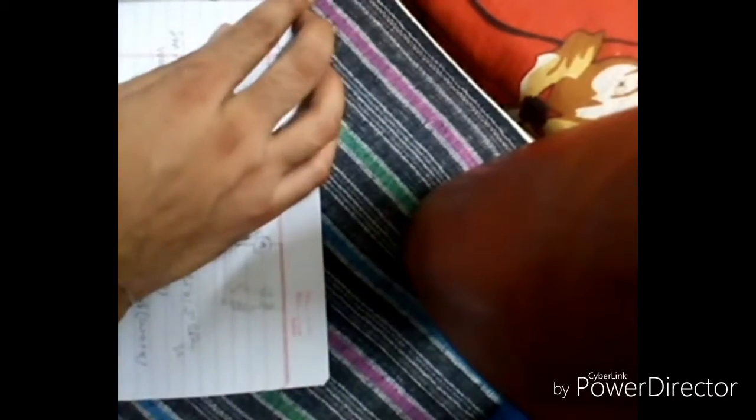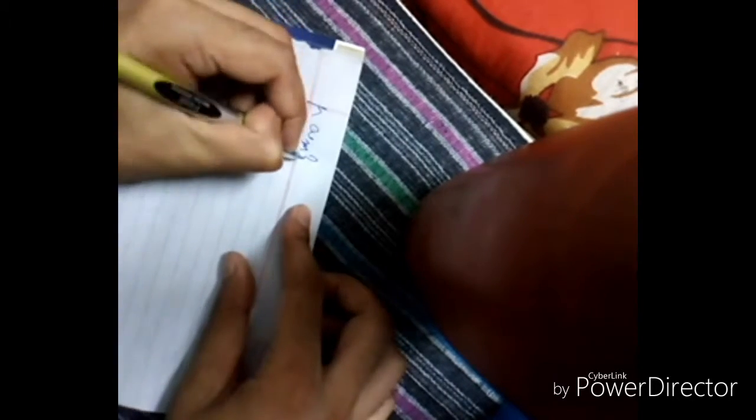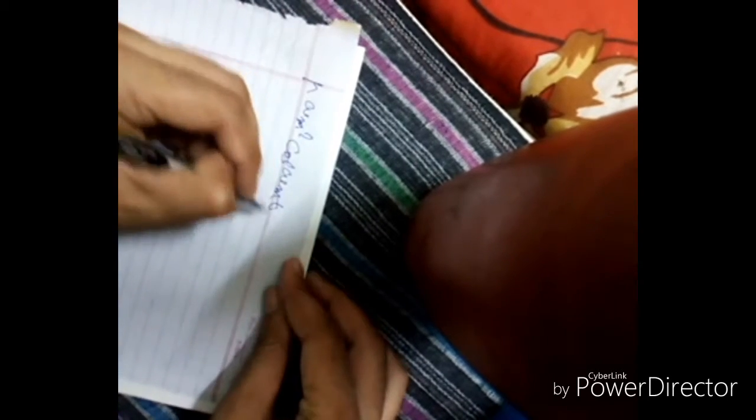So now we will see here. Now we have reached this point: μ ω_m² cos ω_m t plus μ² ω_m² is equal to 0.